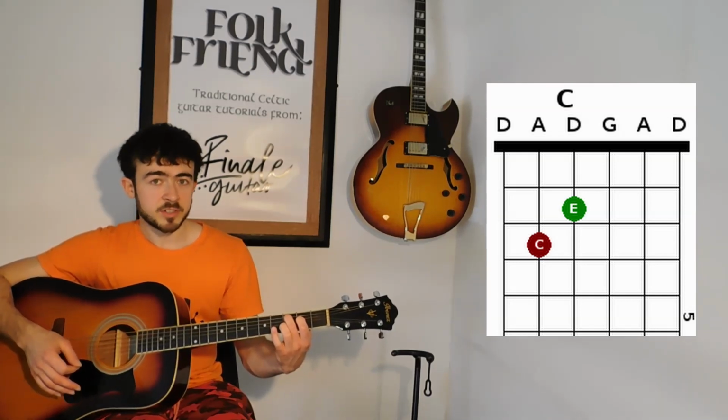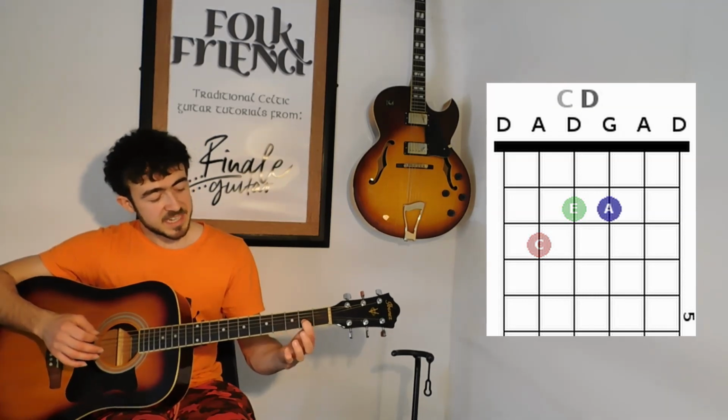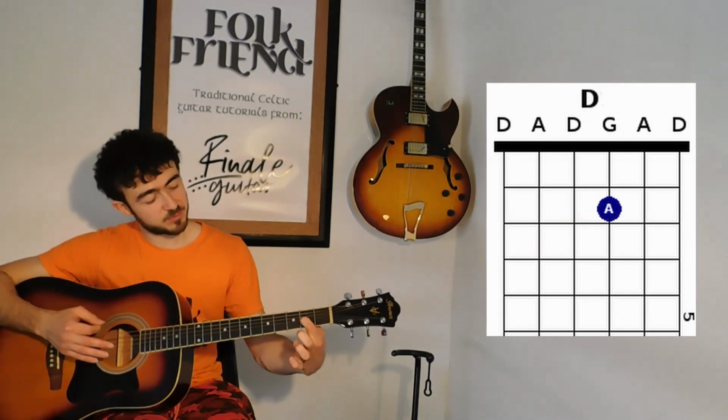And then we are onto the 5 chord, which is D. D is about the easiest chord to play in DADGAD, of course, it's just 1 finger there.